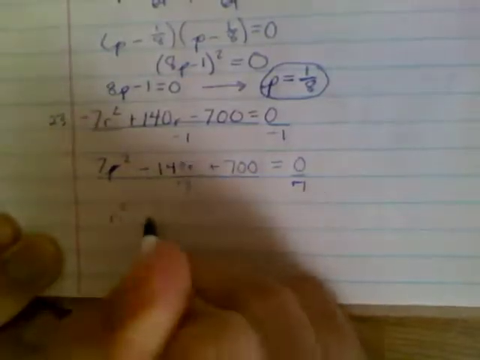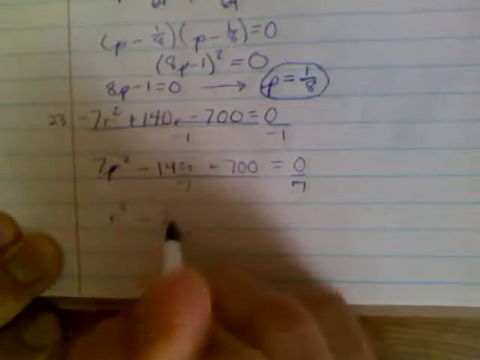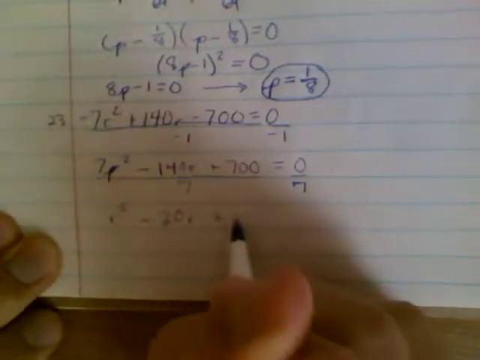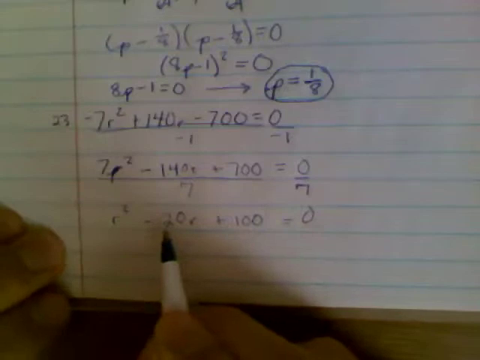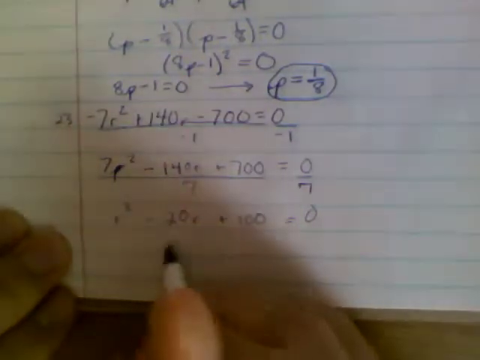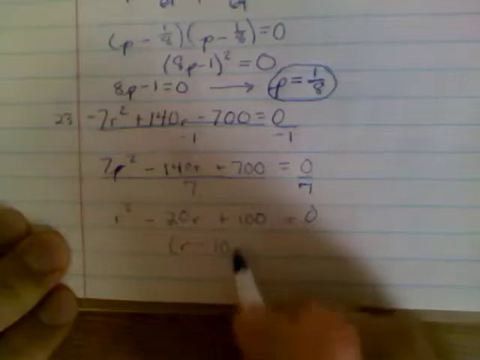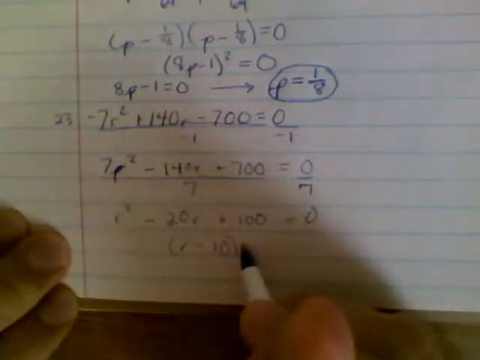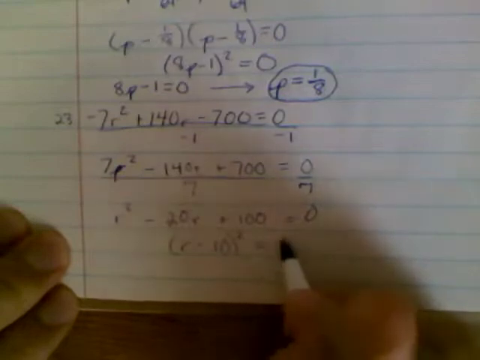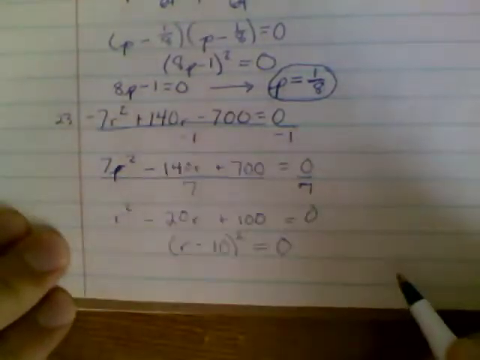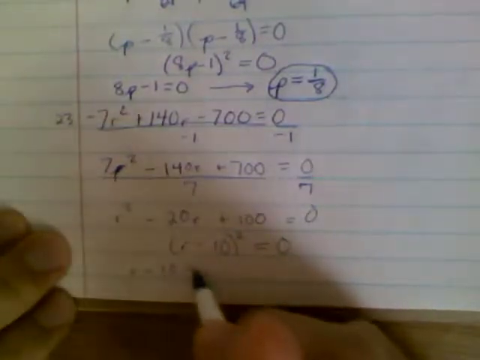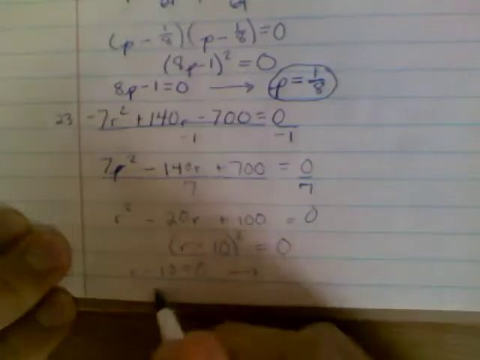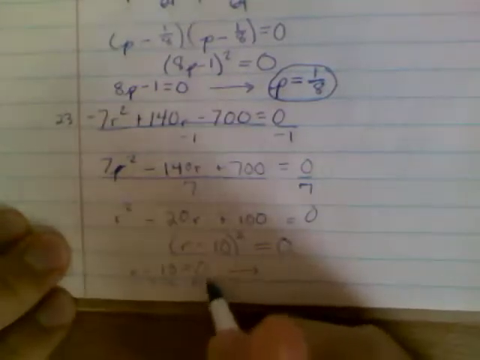So r squared minus, looks like that would be 20r plus 100 equals 0. So what multiplies up to 100 and adds up to 20? Well, I'm thinking 10 and 10. So r minus 10 and r minus 10. So it's r minus 10 squared, which equals 0. Okay, then you can square root both sides. You get r minus 10 equals 0, and then you add 10 to both sides, and you get r equals 10.